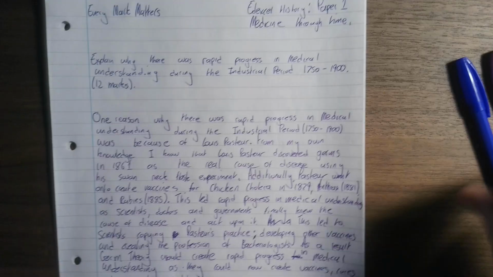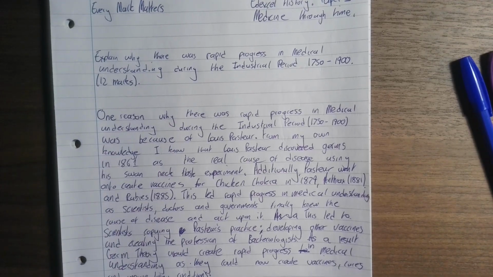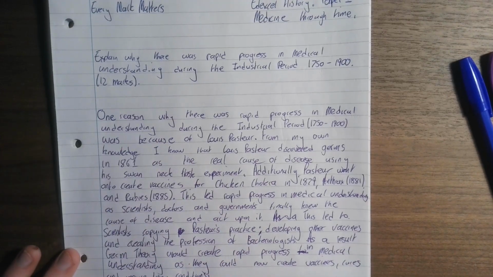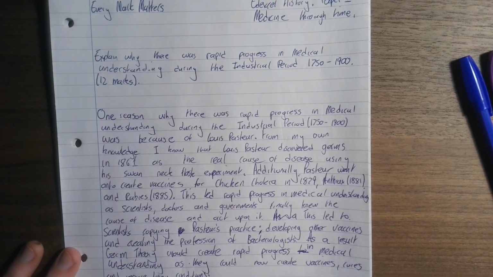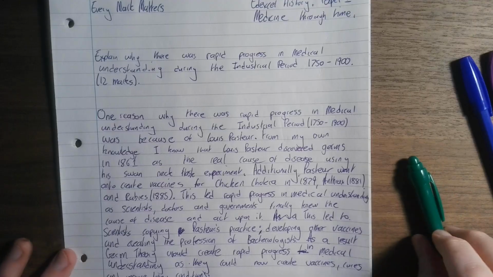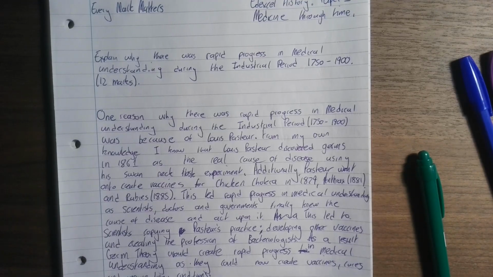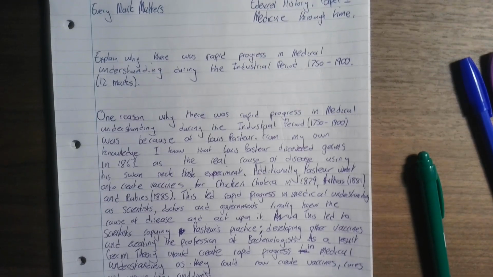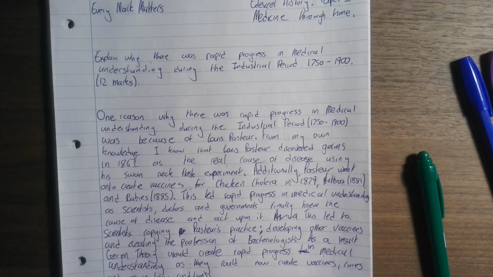Hello, welcome back. So I'm hoping that you've had 15 minutes to have a go at doing 3 paragraphs, answering the question: explain why there was rapid progress in medical understanding during the Industrial Revolution between 1750 and 1900. Now my hand absolutely kills after doing that, so I'm presuming yours is the same.